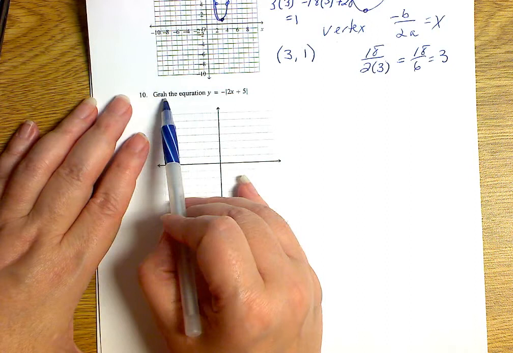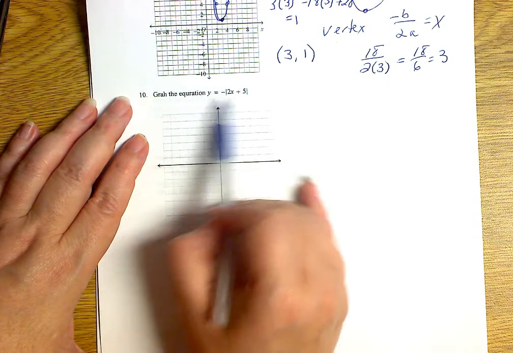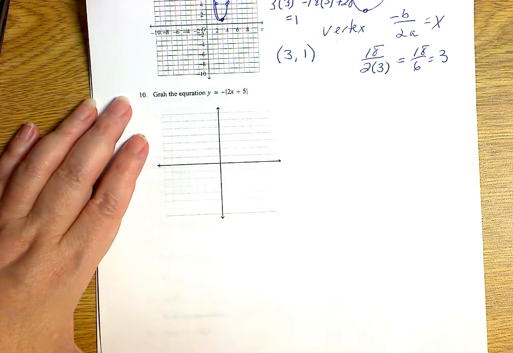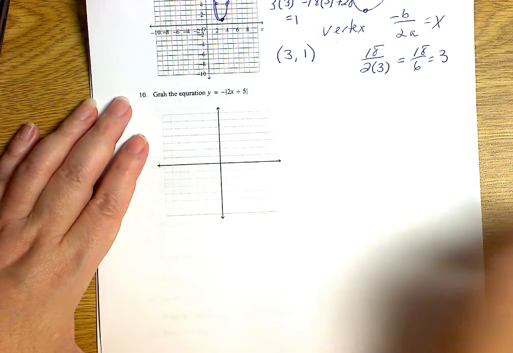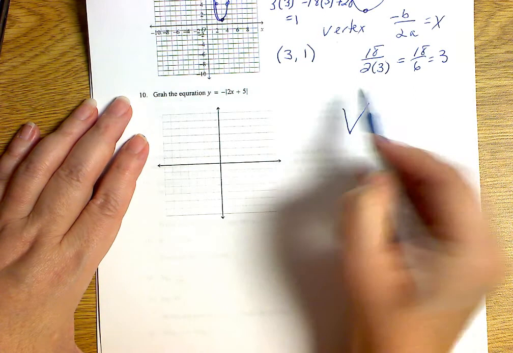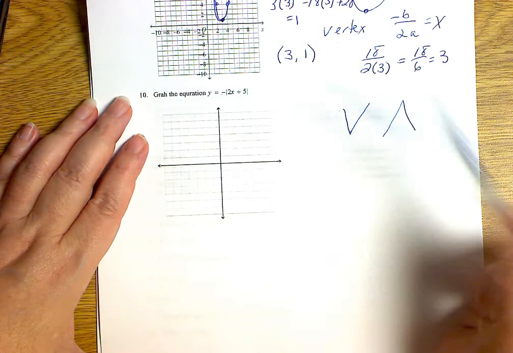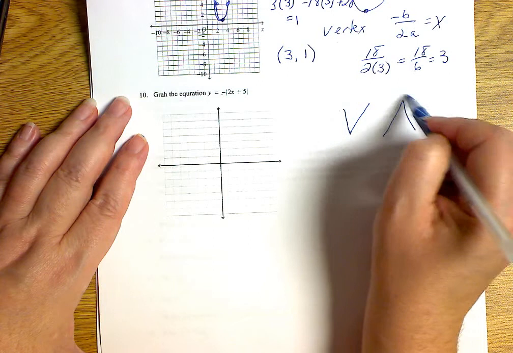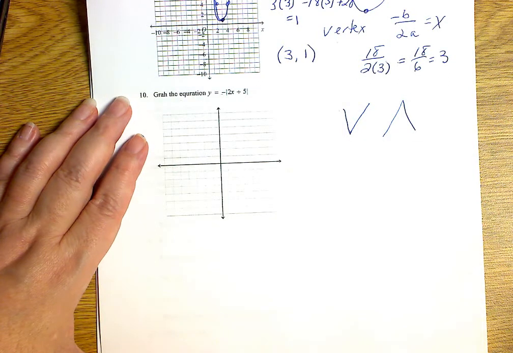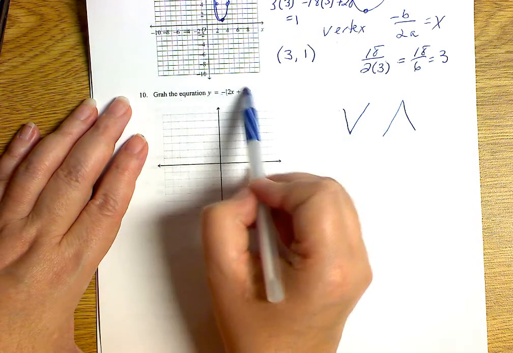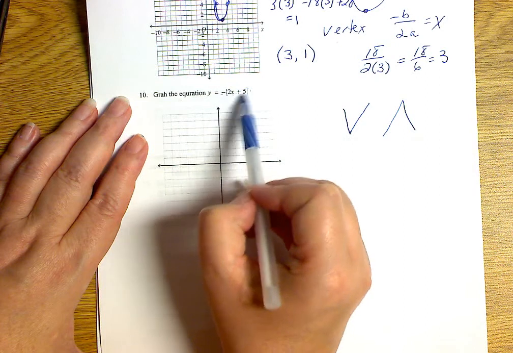When we want to graph this, what kind of graph does it look like when you have absolute values? It looks like a V. Is it going to be up or down? It's going to be down because of this negative. So we have to find that vertex. What number do we have to put in for x that makes this 0?